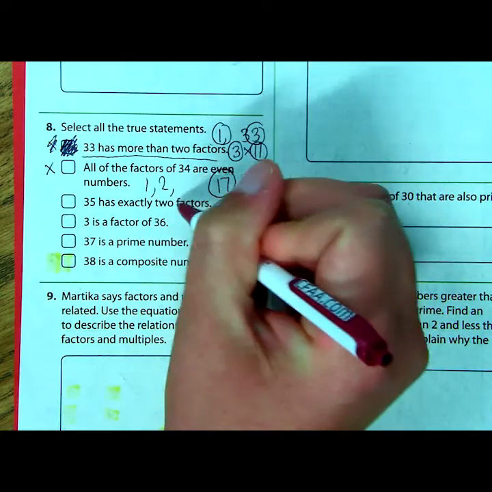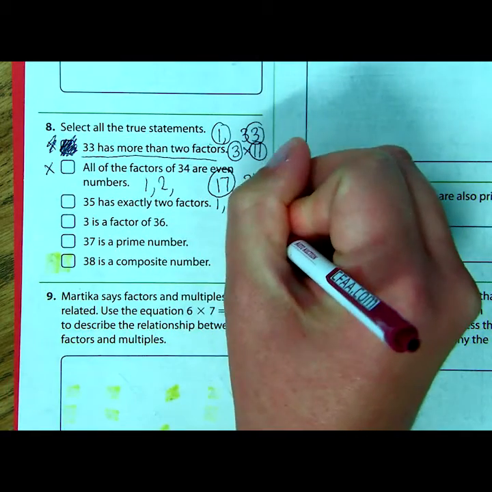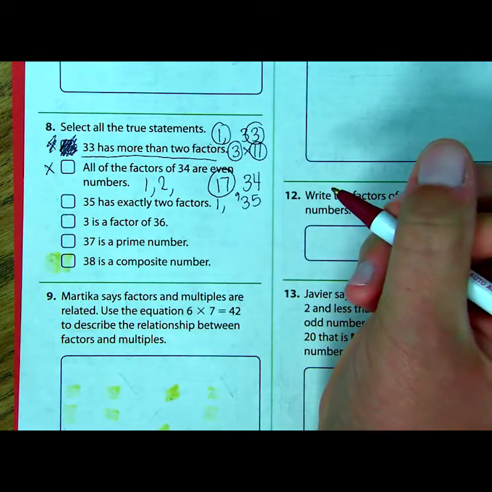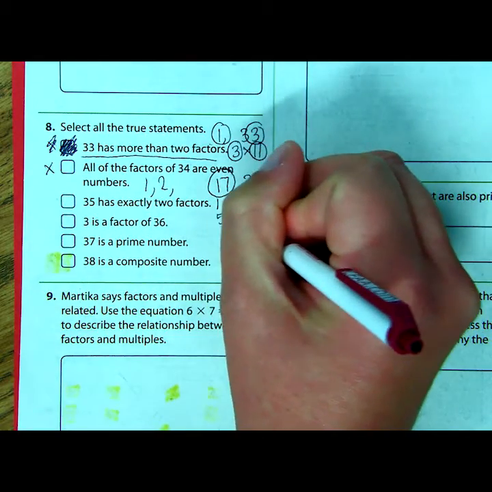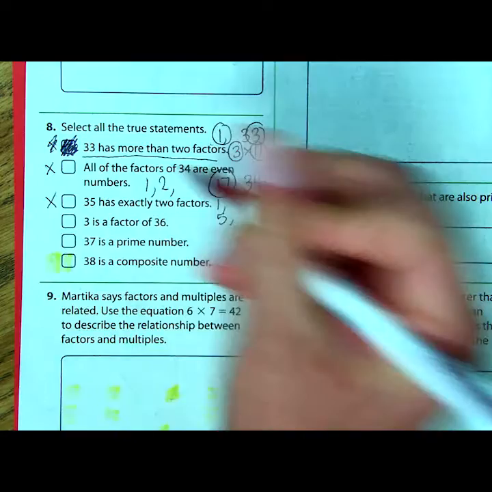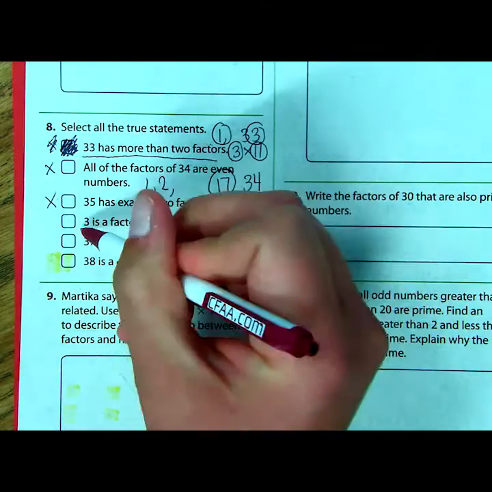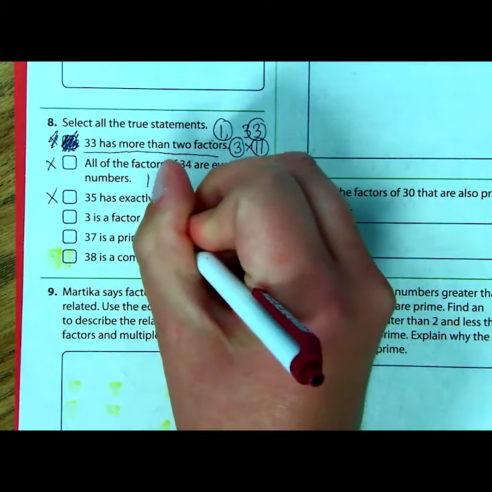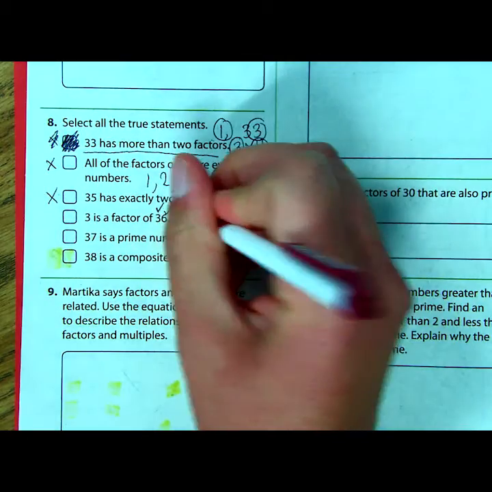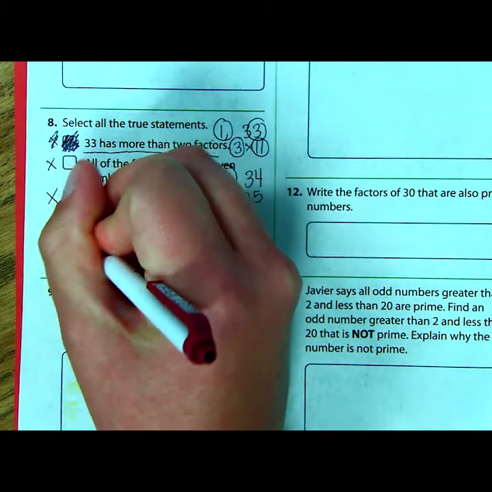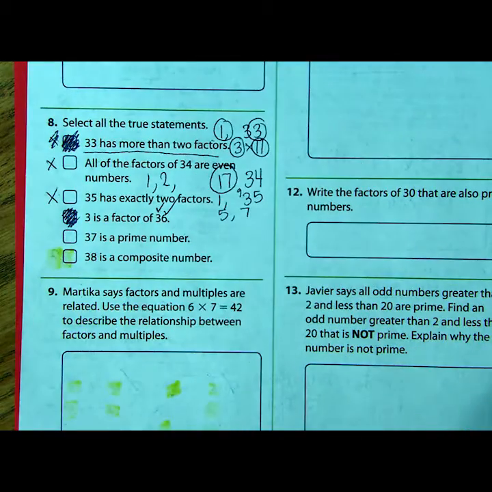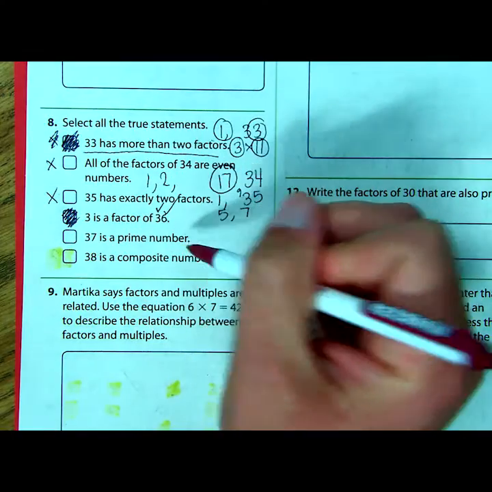35 has exactly 2 factors, 1 times 35. Yeah, but I think you can also multiply 5 times 7, so this one is incorrect. It does not have exactly 2. 3 is a factor of 36. Well, 3 can go into 3, and 3 can go into 6, therefore it has to be a factor of 36. 37 is a prime number.